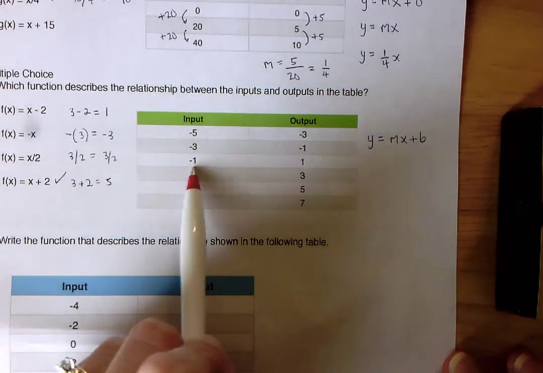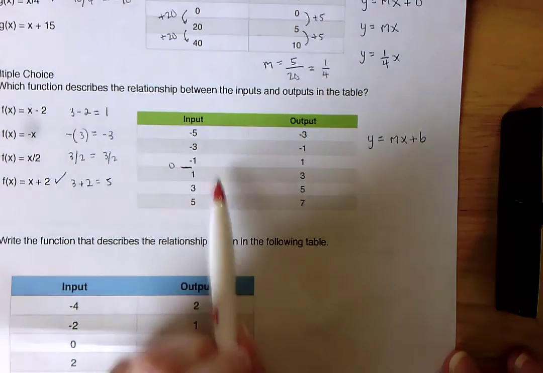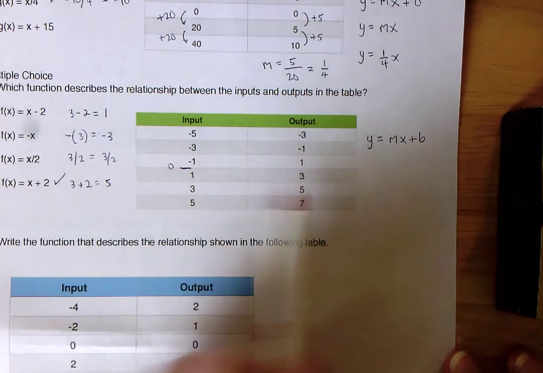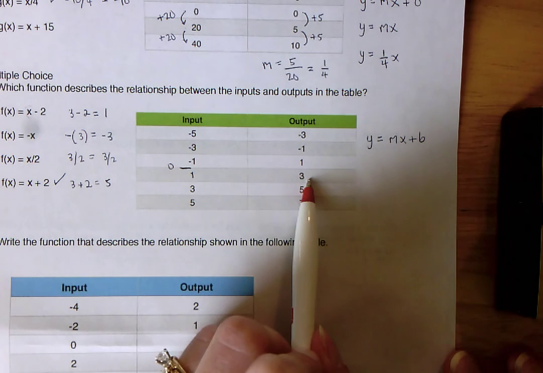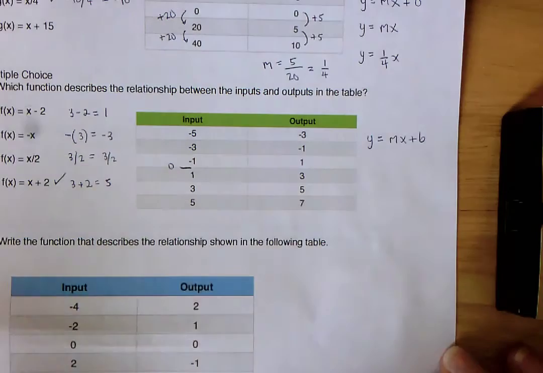You can kind of see, 0 would be in the middle here, because it goes from -1 to 1. So 0 would be right in the middle. So what's right in the middle of 1 and 3? 2 is. So that's really one way I can find the y-intercept without graphing it.